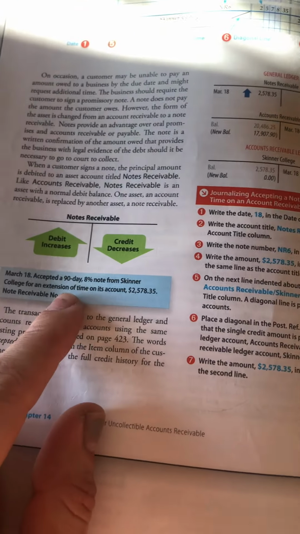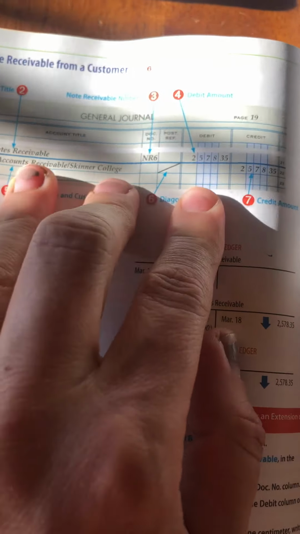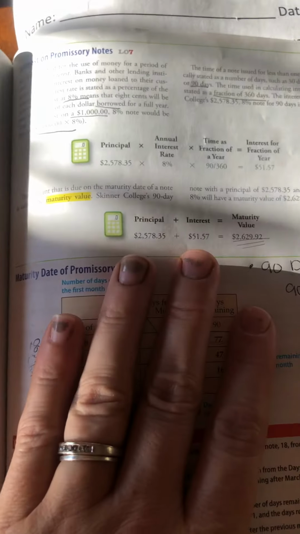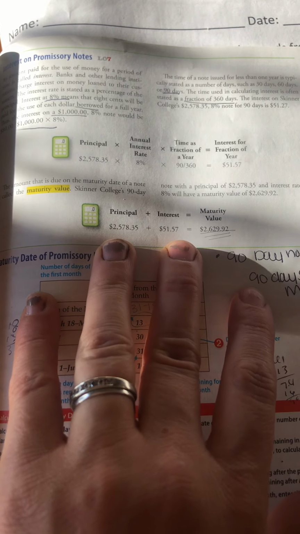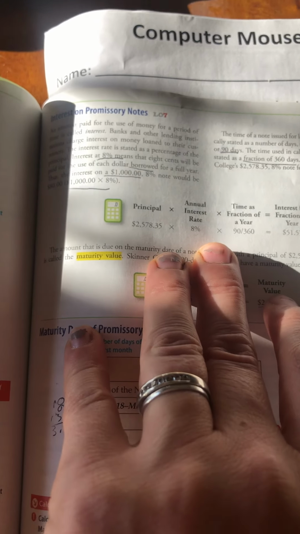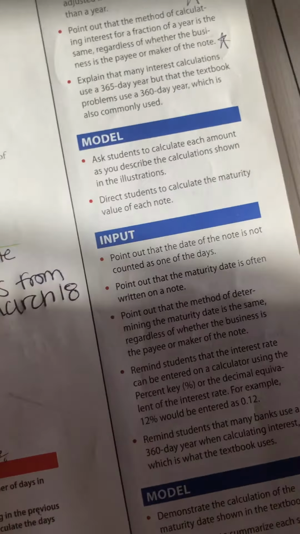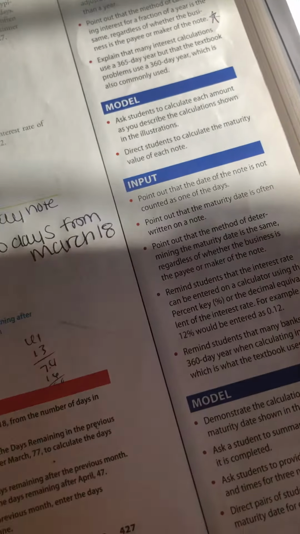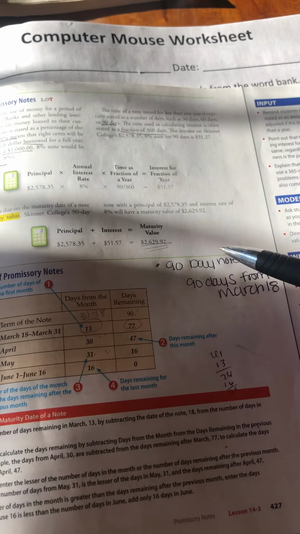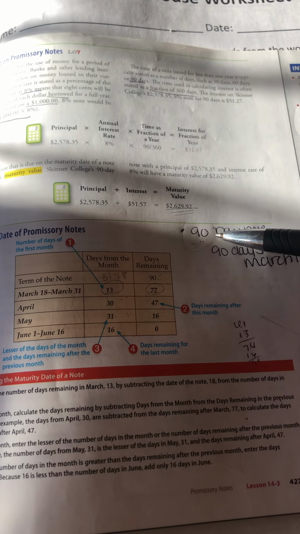So if we look here, Skinner College took out a note for $25,78.35. So that goes in our general journal, what they owe us. Then we have to find out how much interest they're going to pay to get their maturity value. We figure that out by taking the rate by the time of the year, or how many days they're paying interest on. This is probably where it's going to get a little confusing for you guys. This is 90 days, right? They took out this note for 90 days. So they only have to pay that 8% interest on the 90 days.